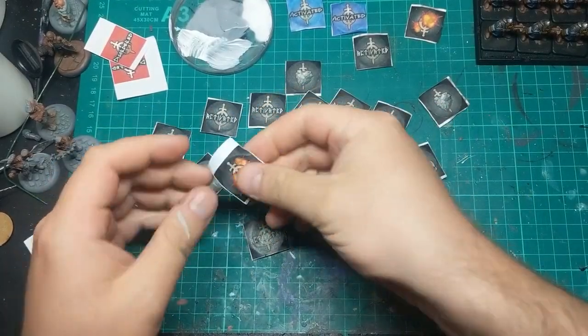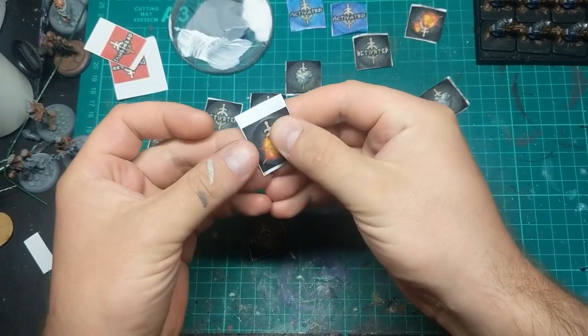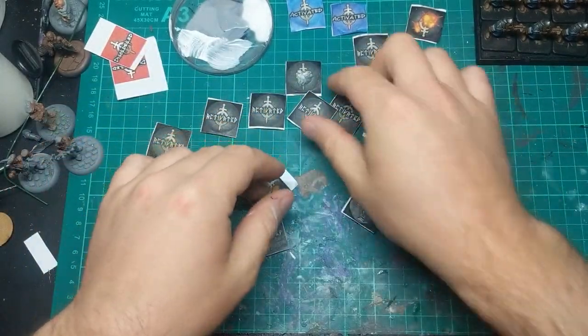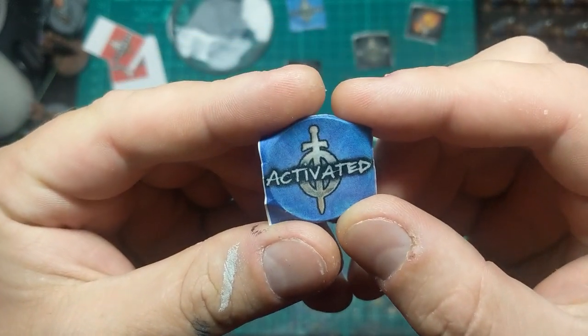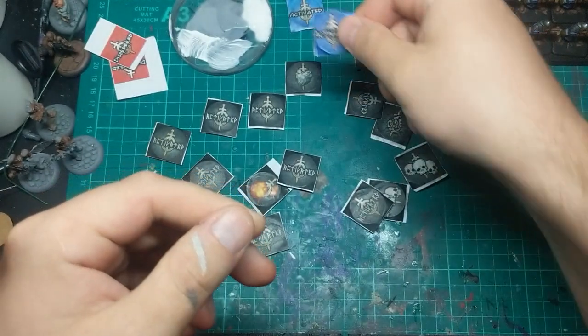Alright, these have been left here overnight to dry, and as you can see they are nice and dry. The paper's gone all crispy. As you can see, the blue ones, they've not turned out too well. You can't really see the background. It's all ran a little bit.